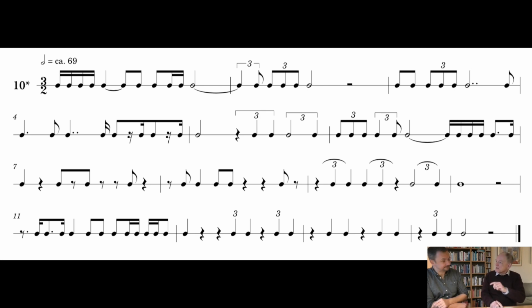We can compare this with the final line in this. Shall we do this? Yes. 1, 2, 3. Da-dum, da-dum, ya-da-dum, da-ga-da-ga-da-da. Ba-da, ba-da, ba-ba. Ya-da, ba-da-da.